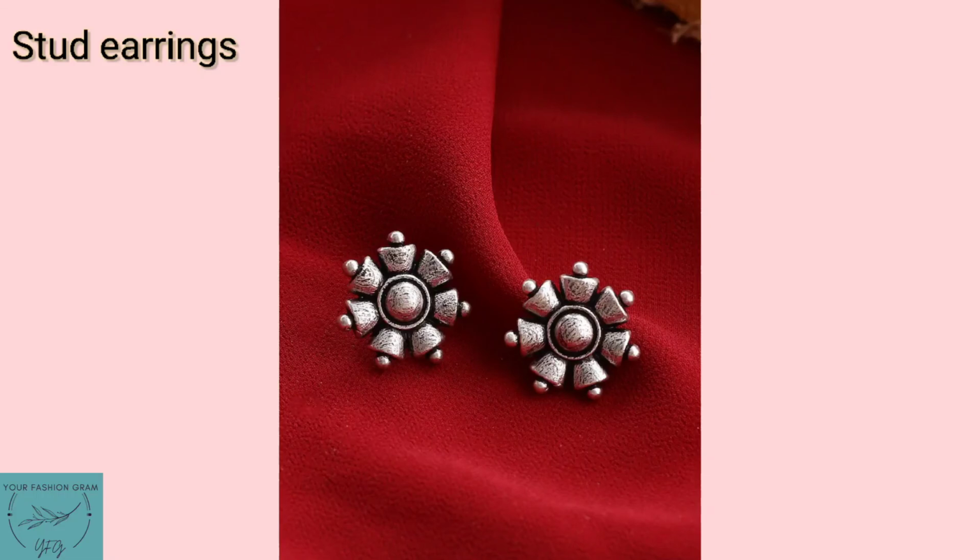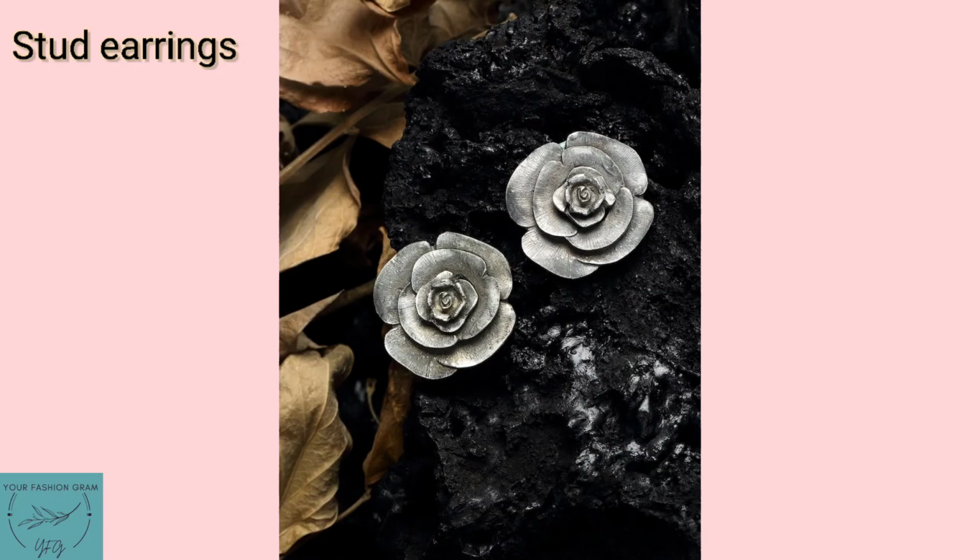Then stud earrings. Stud earrings are very good with tops.